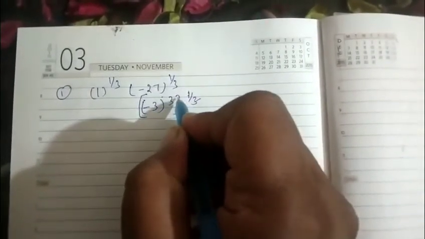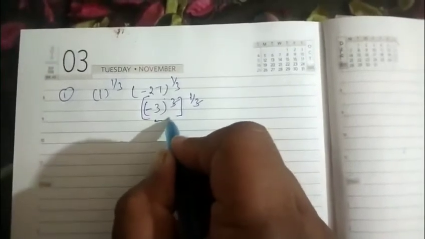Minus 27 to the power 1 by 3 can be written as minus 3 whole cube, that is minus 27, to the power 1 by 3. The 3 and 3 cancel out, so this is minus 3.